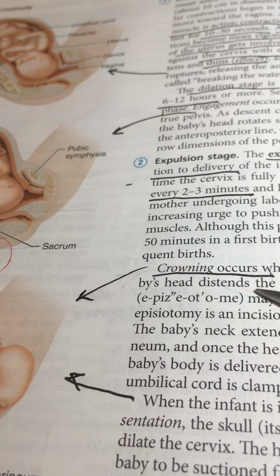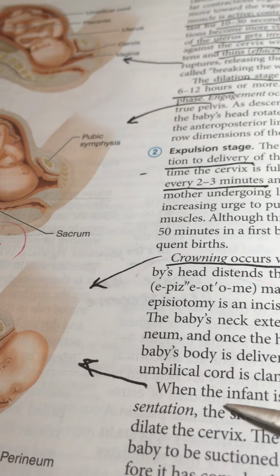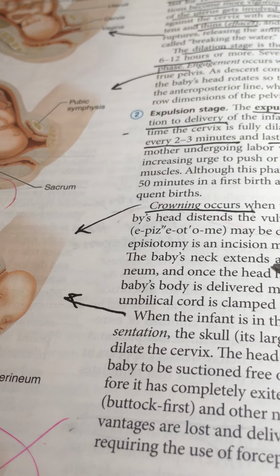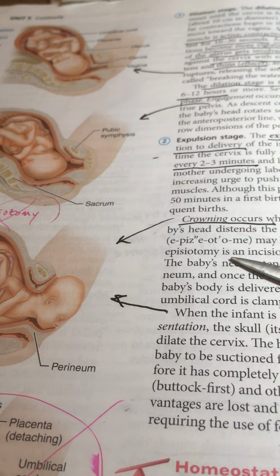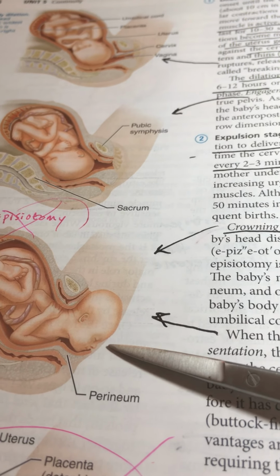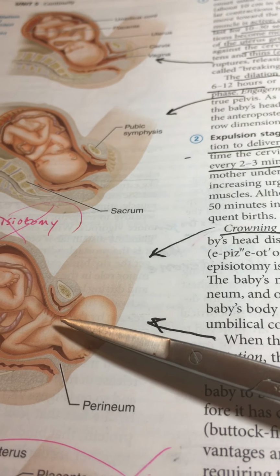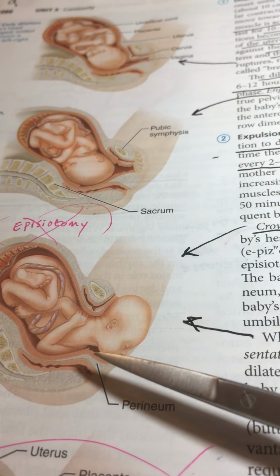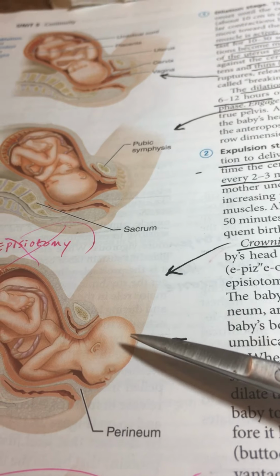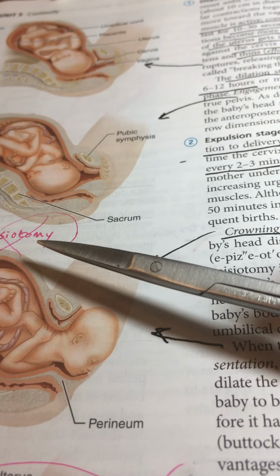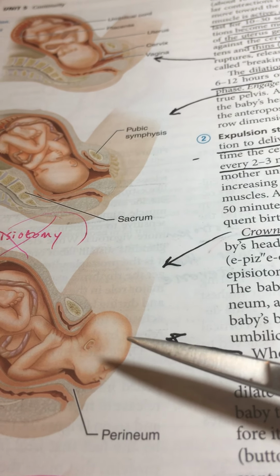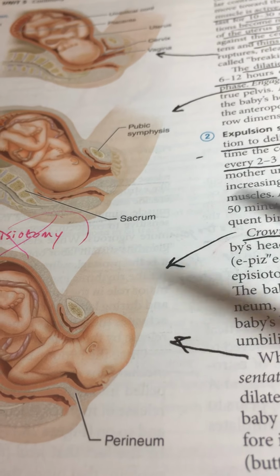If we get to this crowning on the way to expulsion, then we've got an opportunity, once we've cleared this dimension right here, and hopefully without episiotomy. That's the old-fashioned way, but the tearing is actually too great with episiotomy, and it's better to shape the head.